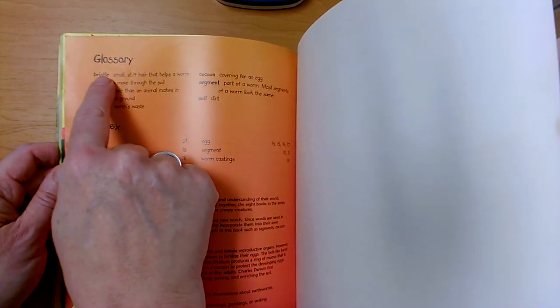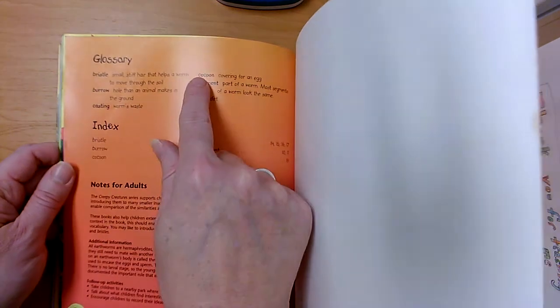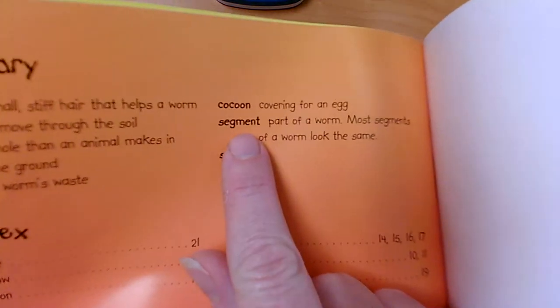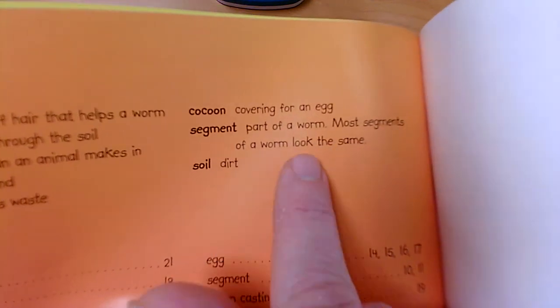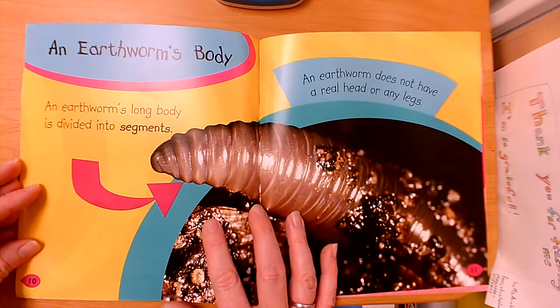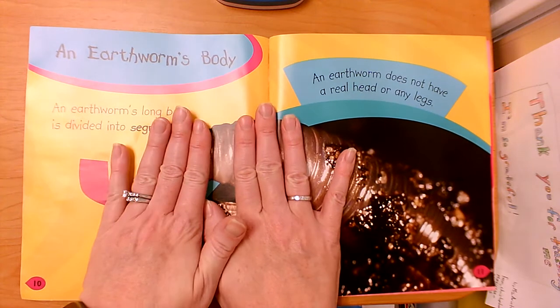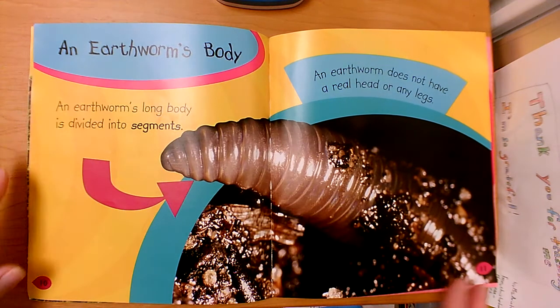Segment. I'm looking for the word segment. It's going to start with an S. You're right. No. There's one. Segment. Let's look carefully. Segment is part of a worm. Most segments of a worm look the same. So it's a little piece, and they kind of look the same. Oh, like that might be one segment, and that's another segment, and there's another one. Now I understand.